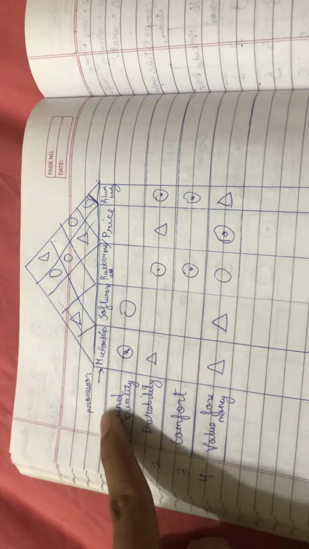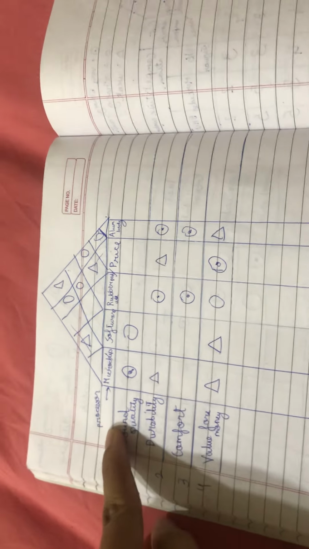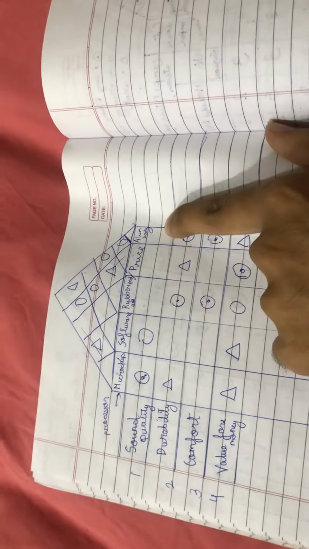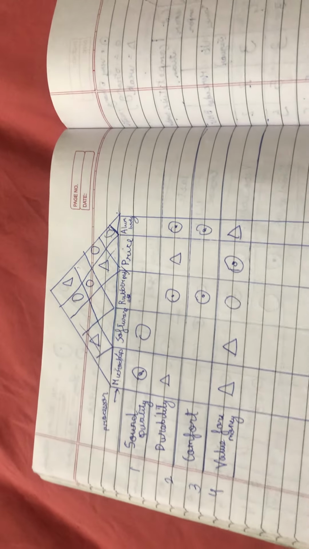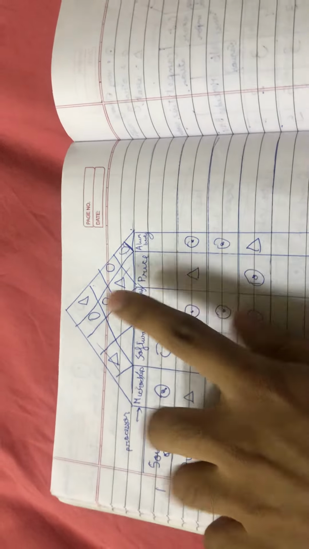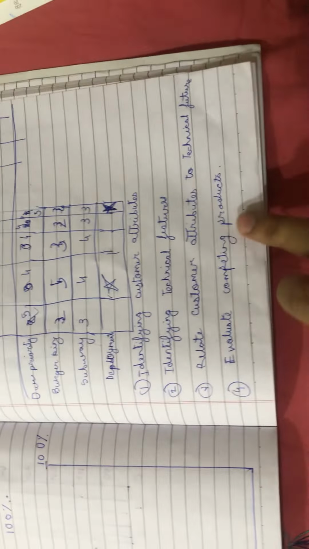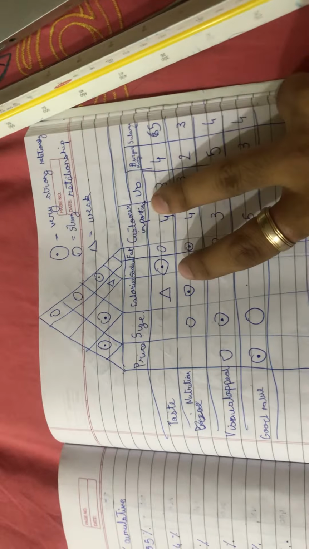Remember that. Anyway, so this is the correlationship between what? Your customer attributes and your technical features, and a correlationship within the technical features. This is also important. So you're almost there. The final step is to evaluate competing products. Now here is where the second part of this half is done. Now this part will be used.